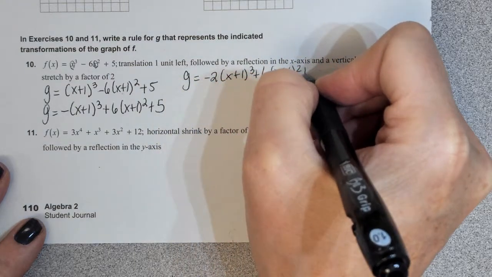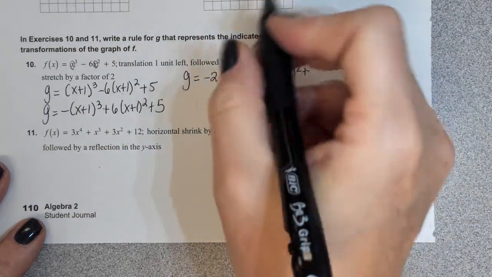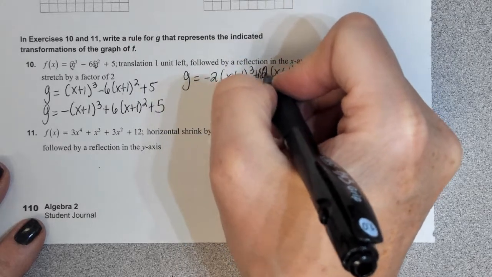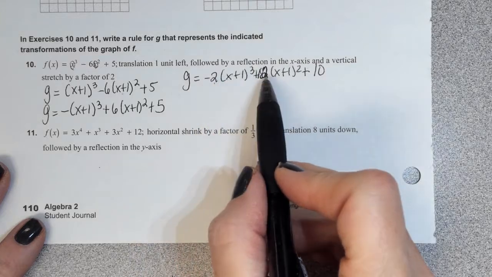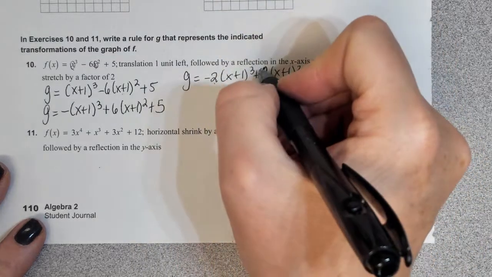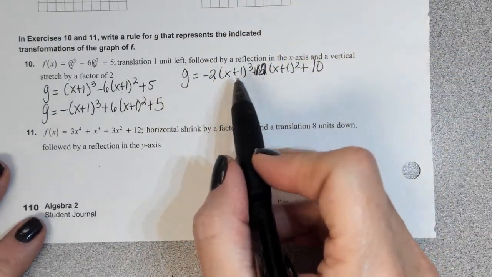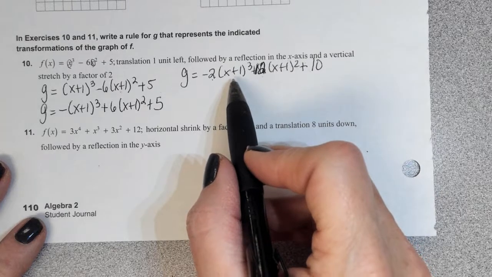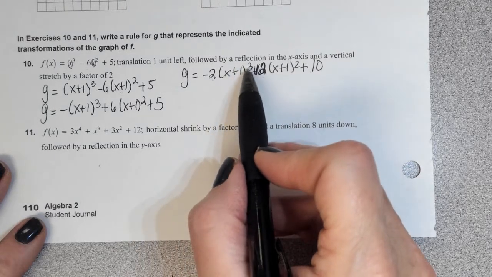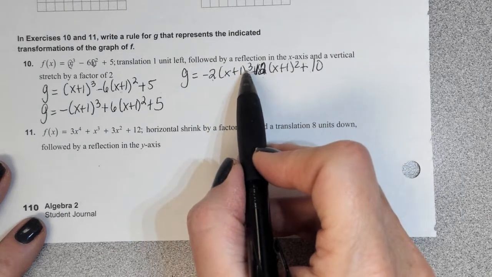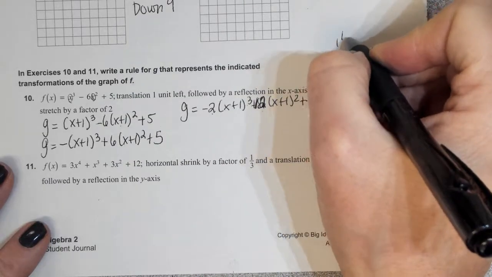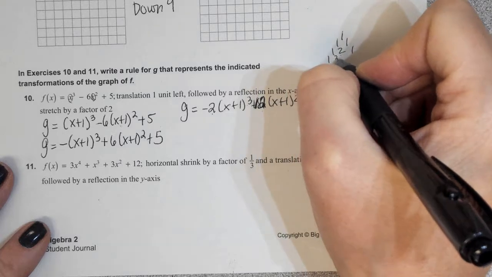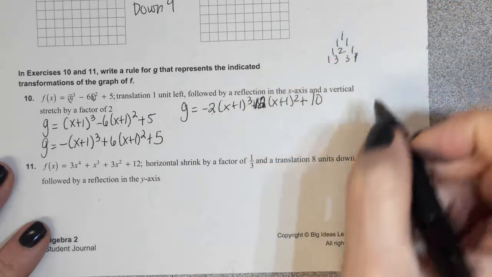Oh, we didn't multiply that by 2. So each of the coefficients get multiplied by 2. Now, you're going to have to multiply these all out, unfortunately. This is cubed. So if I'm going to cube this, I can think of Pascal's triangle. It goes 1, 1, 1, 1, 2, 1, 1, 3, 3, 1.